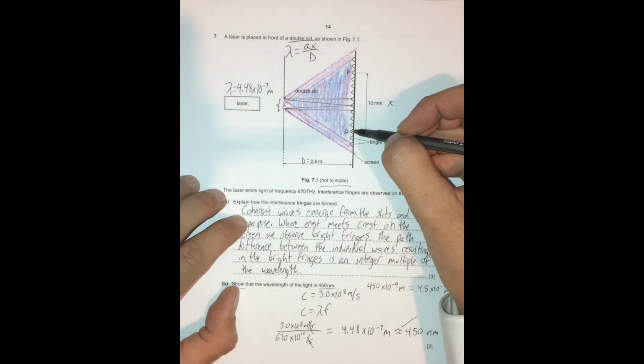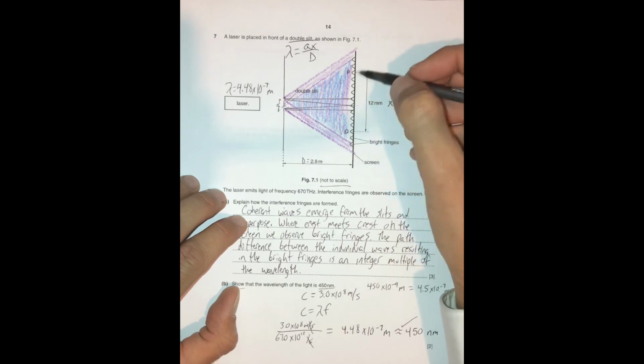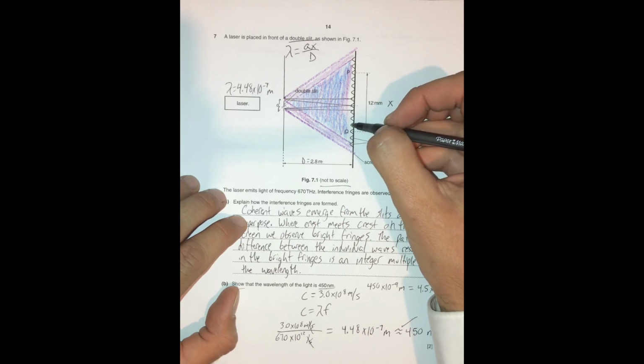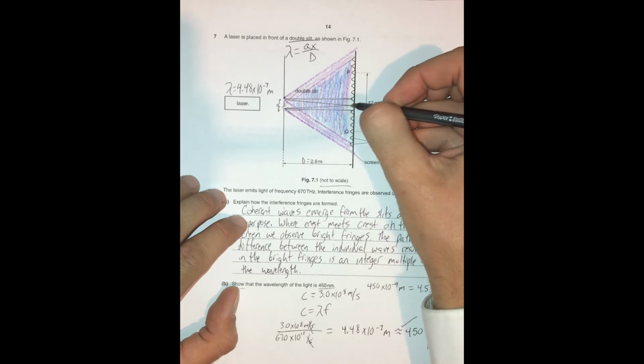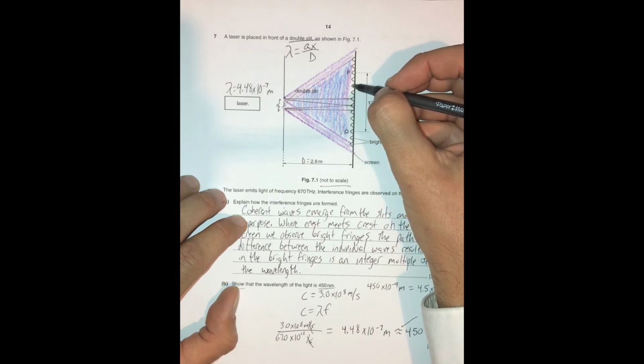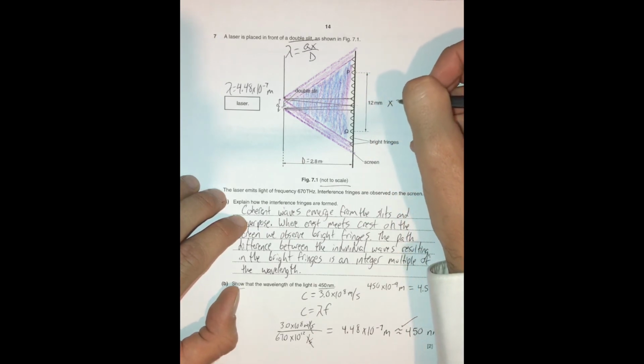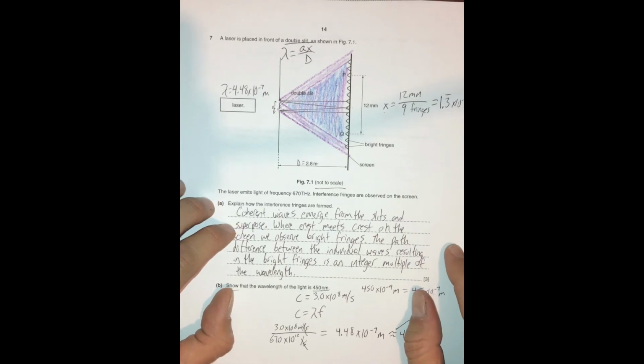If we look between this bright fringe and this bright fringe, how many bright fringes are there that occupy this 12 millimeters? Well, from here to here we go 1, 2, 3, 4 to get to our central fringe. 5, 6, 7, 8, 9. So there are 9 fringes occupying 12 millimeters. So there is 12 millimeters of distance per 9 fringes. And so if we divide that, we'll get that there's 1.3 repeating millimeters of distance between each fringe, and that's what x is.